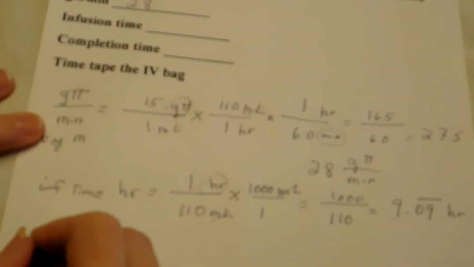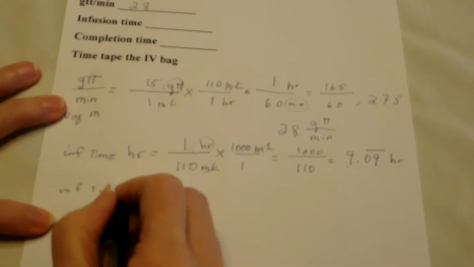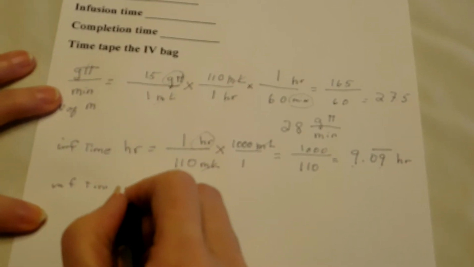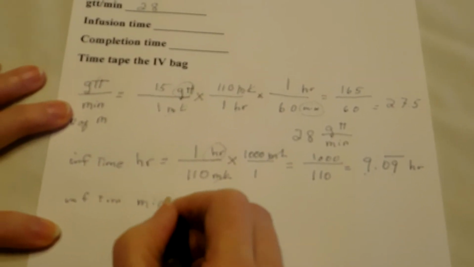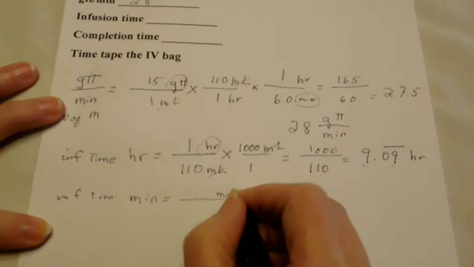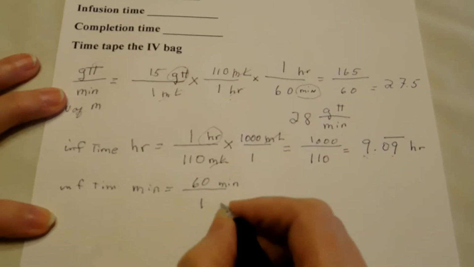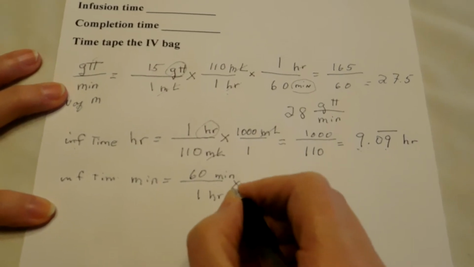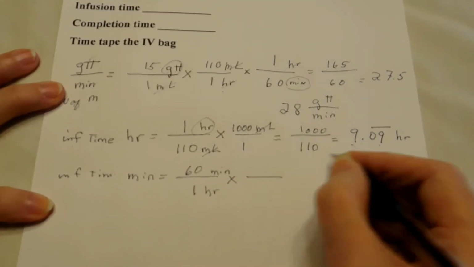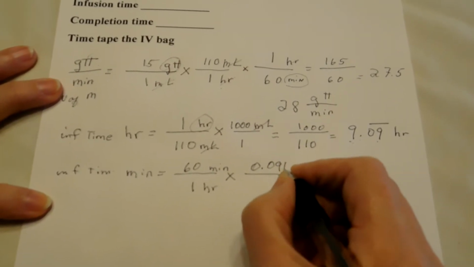Or we can do a dimensional analysis calculation where we have infusion time, minutes, equals. So we're solving for minutes. Minutes is here, and we put in a conversion factor where 60 minutes is 1 hour, and climb up with our 0.09 hours.